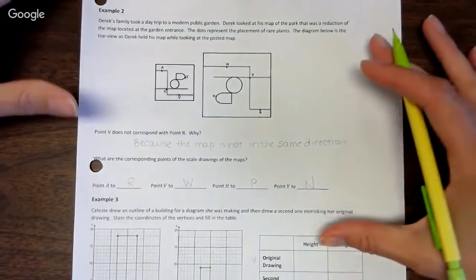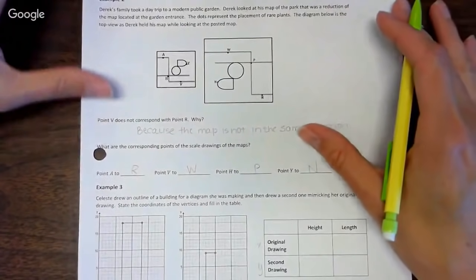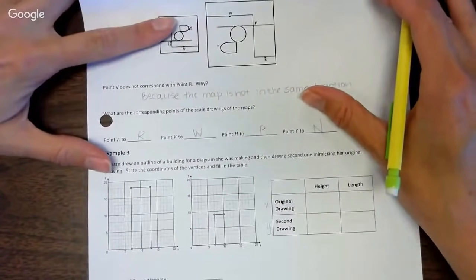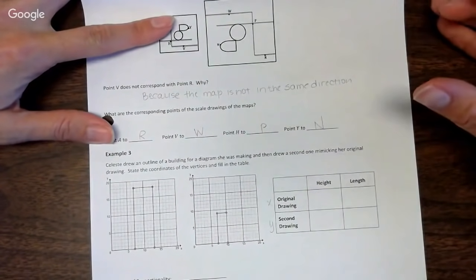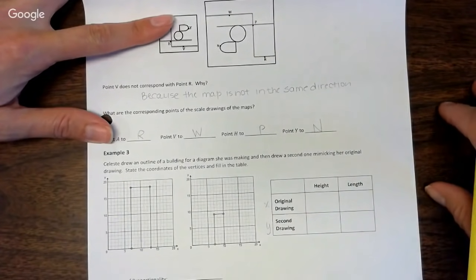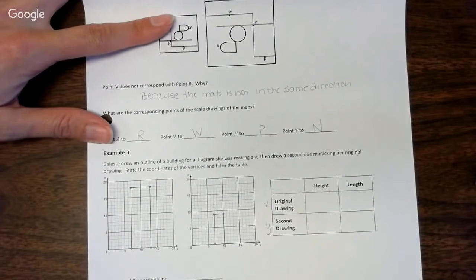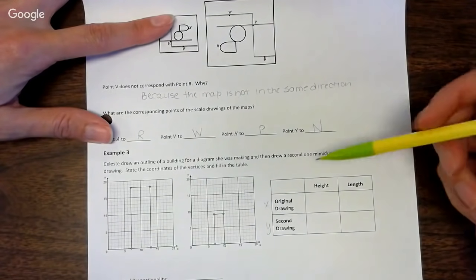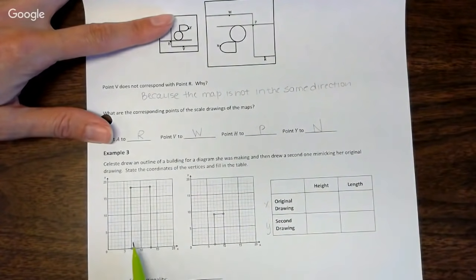Now let's look at it from an angle that we just finished talking about, this whole idea of constant of proportionality or unit rate, because when you're talking about a scale drawing, all sides should be increasing at the same constant rate, or decreasing at the same constant rate. So let's take a look at this. This is our original drawing, and then we made a second drawing.